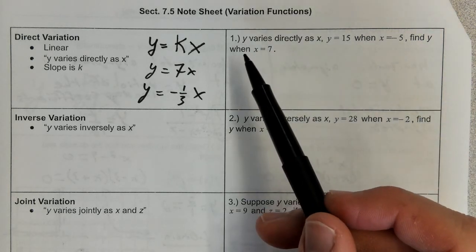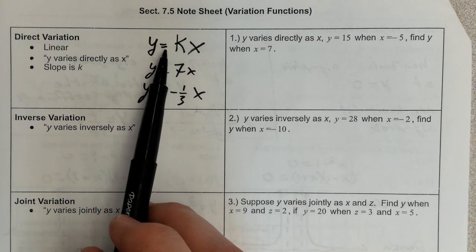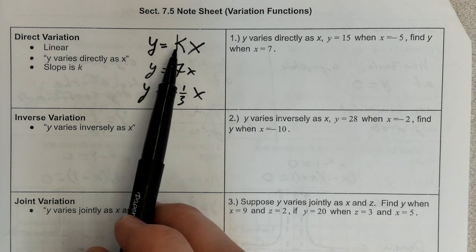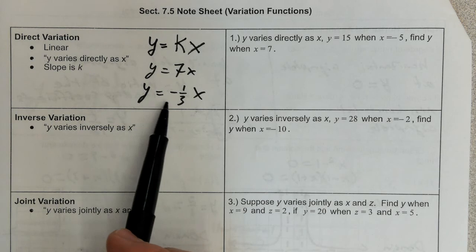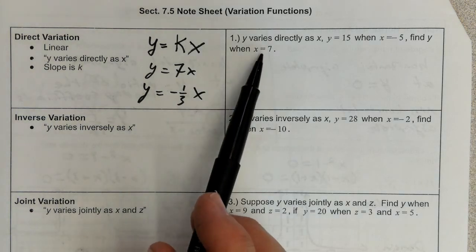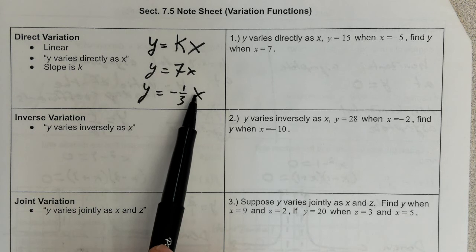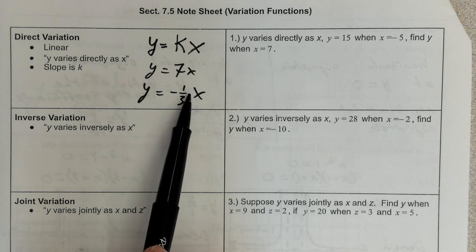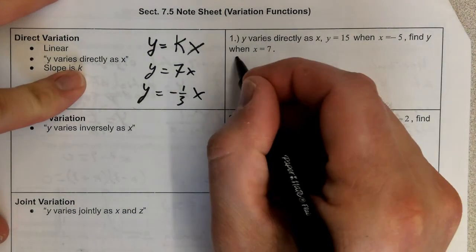So the actual question is, find y when x equals 7. To answer that, it would be really great if we knew what the equation was. If I knew the equation, I could answer that right away. For instance, if I knew that the equation was y equals negative 1/3 x, I could take 7, plug it in, and I could tell you what y was when x was 7. It would be negative 7/3. So I need the equation. And for most of these problems, you need to find the equation first. They almost all break down into two different parts.